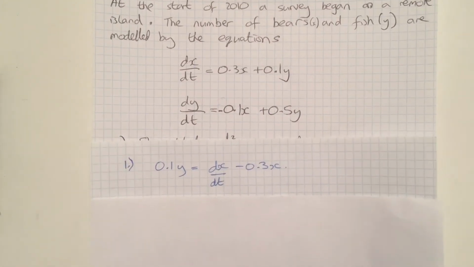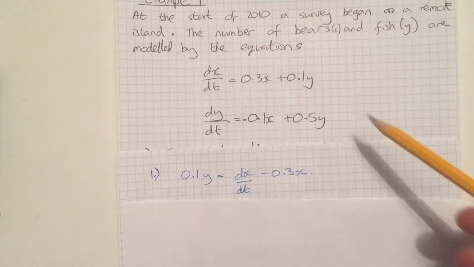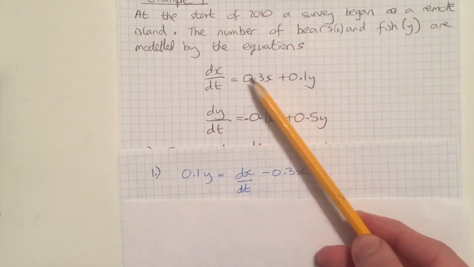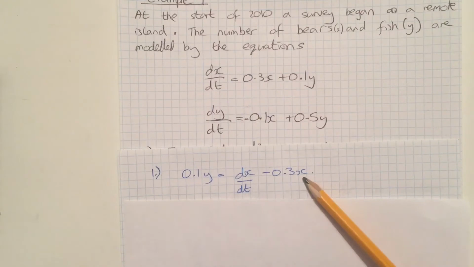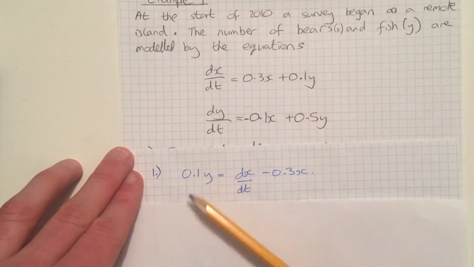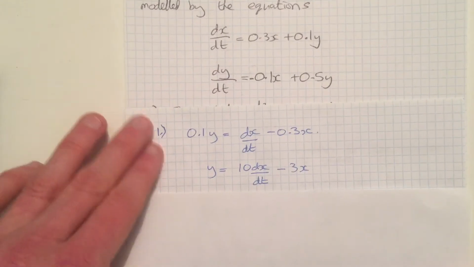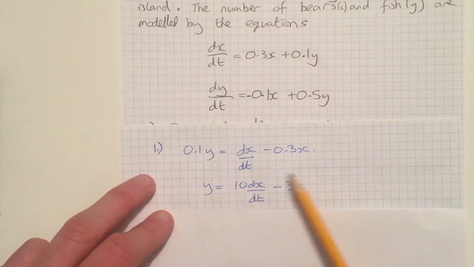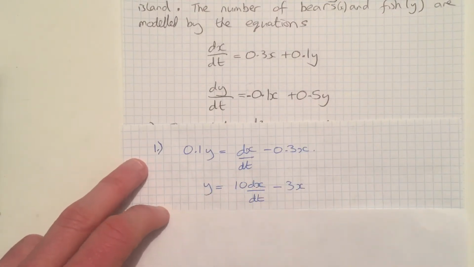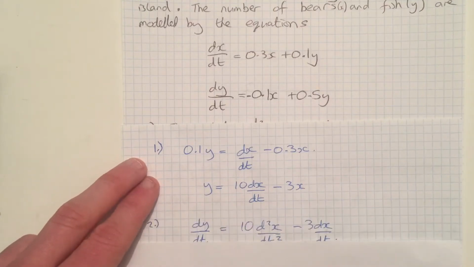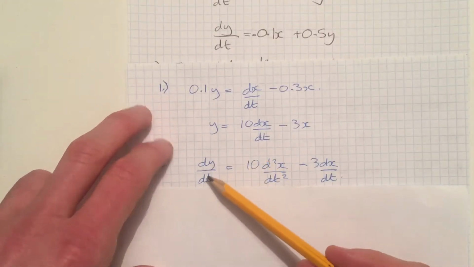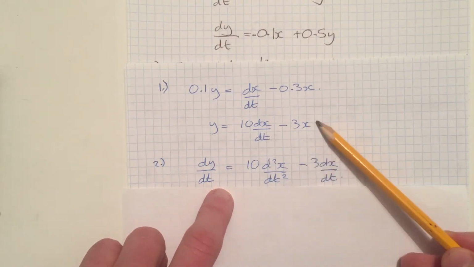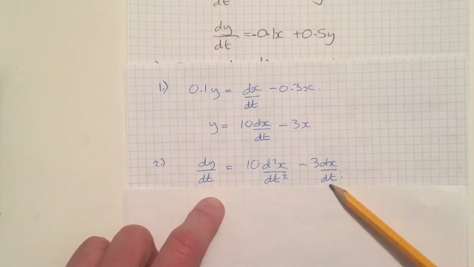So our first thing we're going to do is rearrange that first equation to make y the subject. So I've subtracted this 0.3x from the dx by dt here. Then to make y the subject, I'm going to times both sides by 10 to get rid of the 0.1. So that gives that. Next step, I'm going to differentiate this with respect to time to get dy by dt. So I'll differentiate this with respect to time and get dx by dt, differentiate the x with respect to time and get dx by dt.